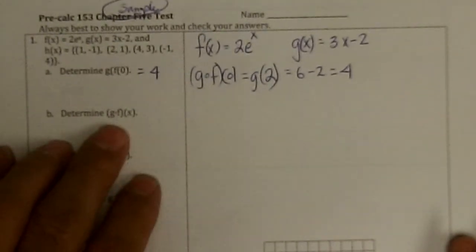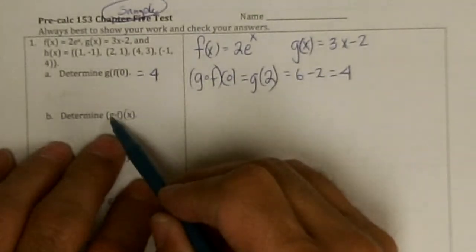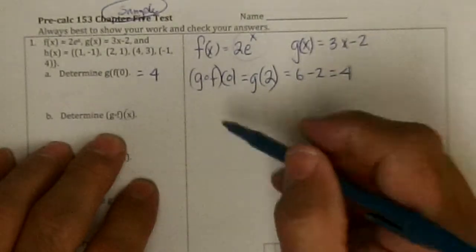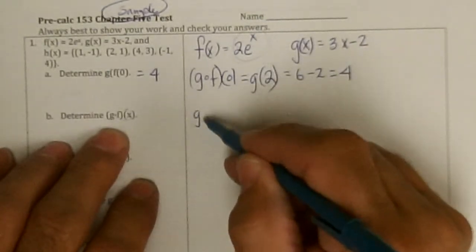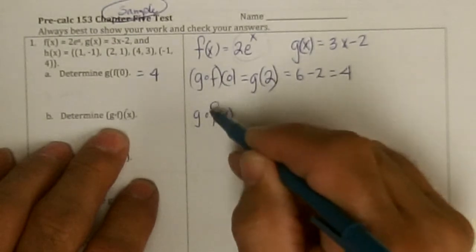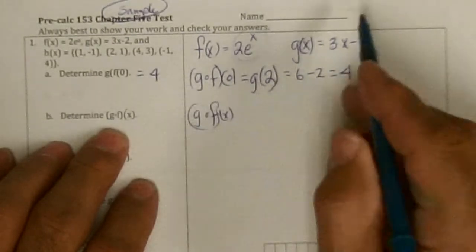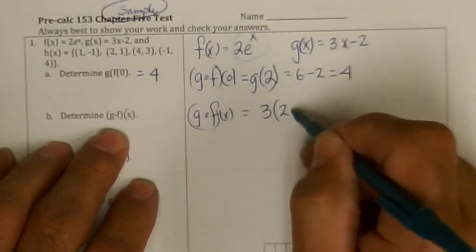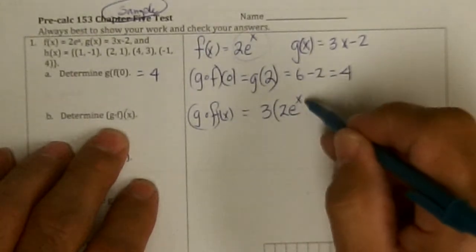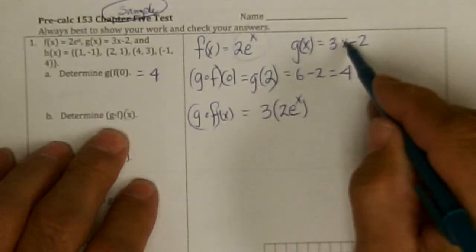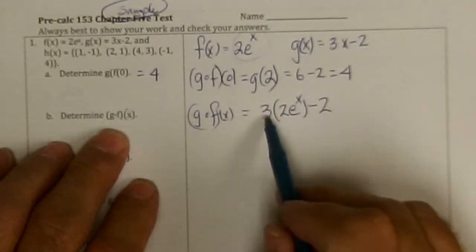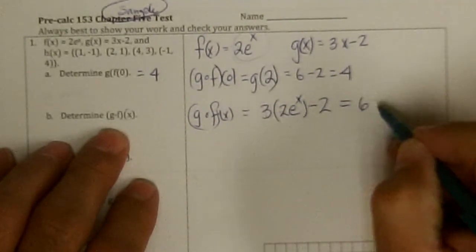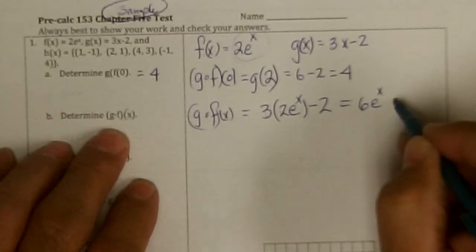The next one says to put f of x into g. F of x is all of this, so I'm going to put all of that in for the x in g. So for g of f of x, I'm putting f of x in for the x's of g, and I get 3 times 2e to the x, that's the f of x in for the x, minus 2. The 2 is not to the x power, so I can multiply the 3 and the 2, and that would be 6 e to the x minus 2.